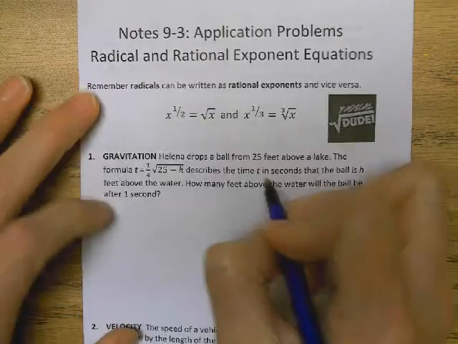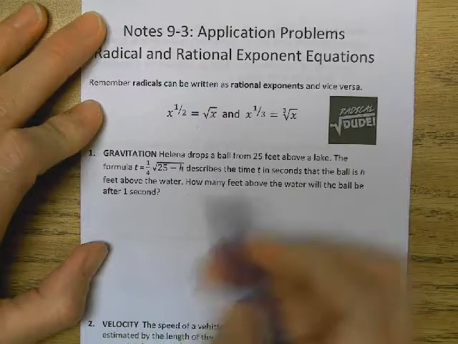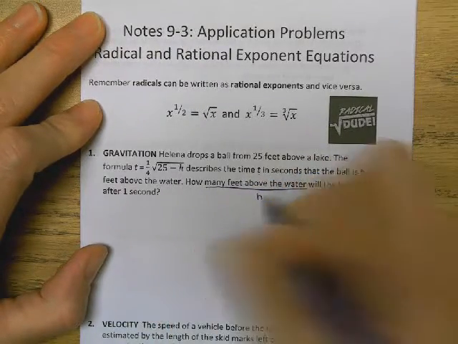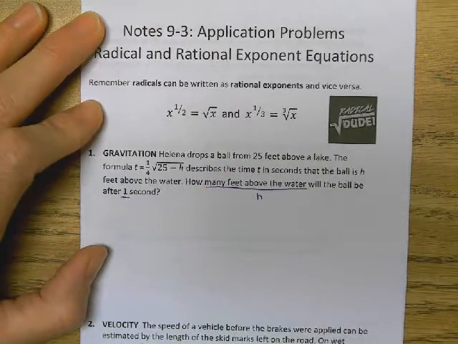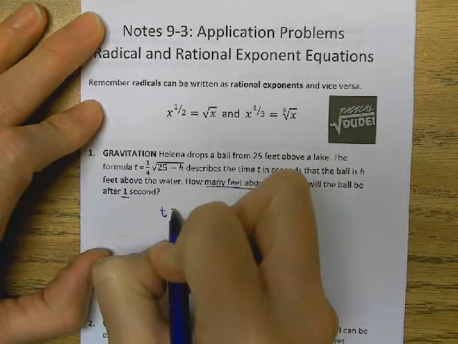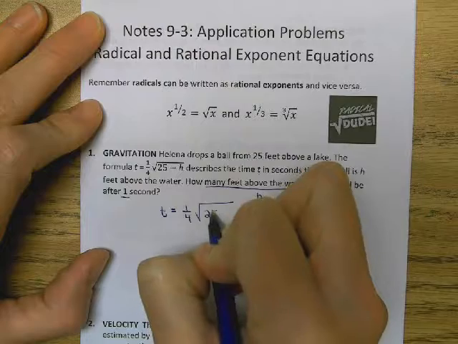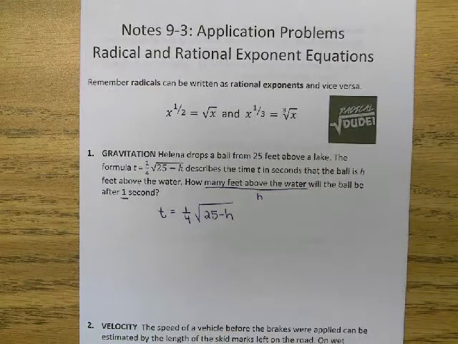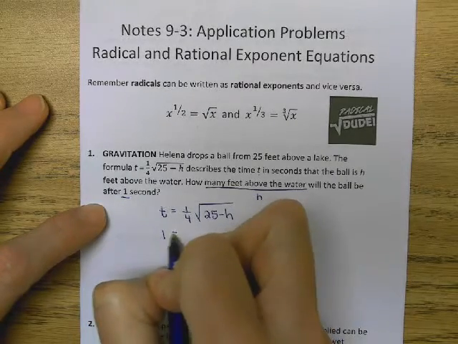So we know that T is time, and we know that h is the height. So if we want to know how many feet above the water, we're looking for h. And they're telling us that time is 1 second. So we're going to take that equation, T equals 1/4 times the square root of 25 minus h, and we're actually going to solve for h given that T is 1. So let's go ahead and replace T with 1.